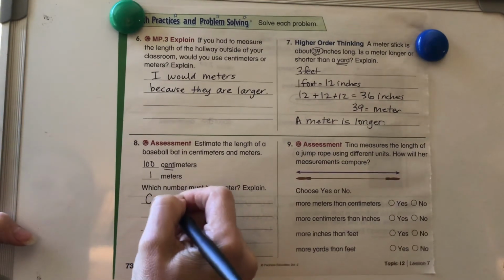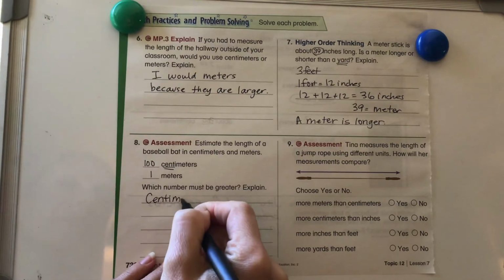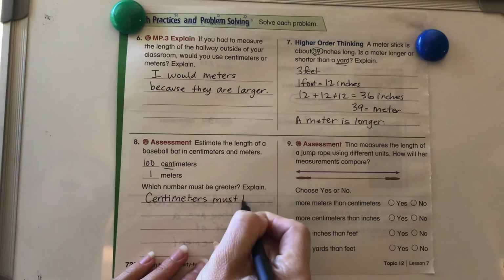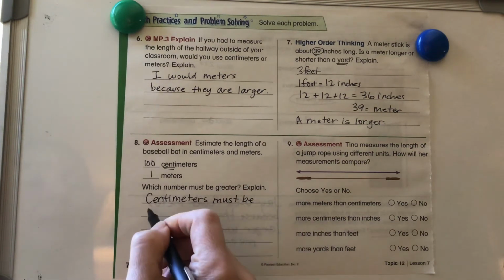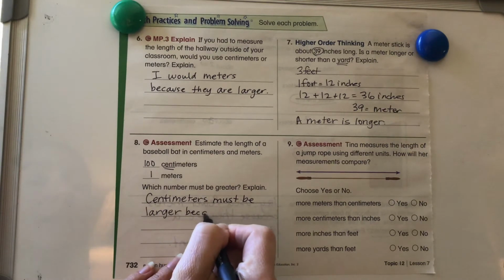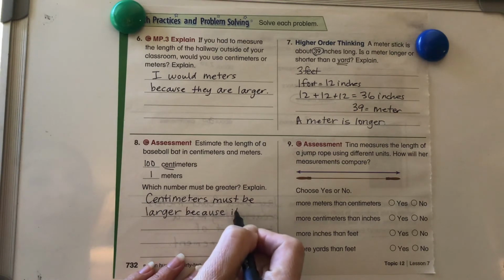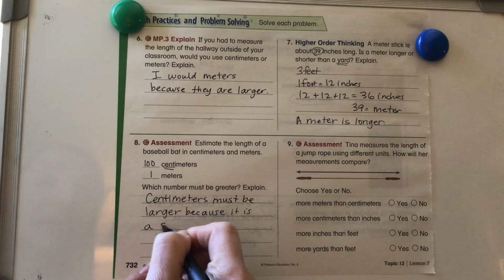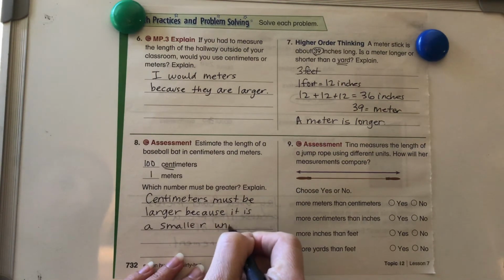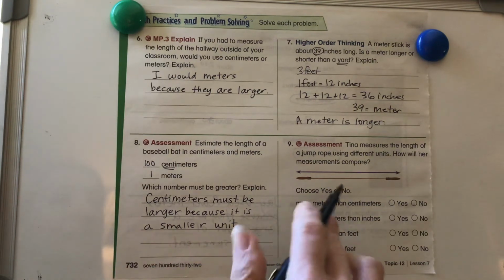So centimeters must be larger because it is a smaller unit.